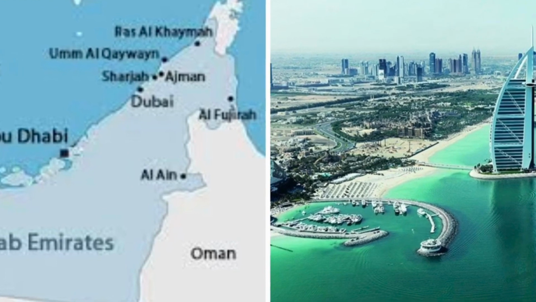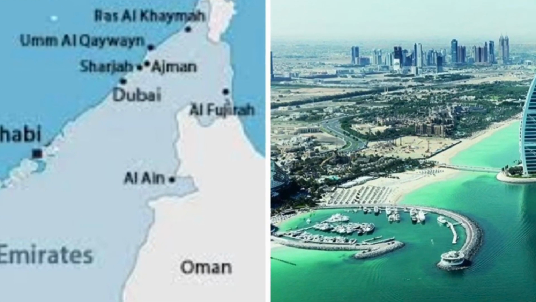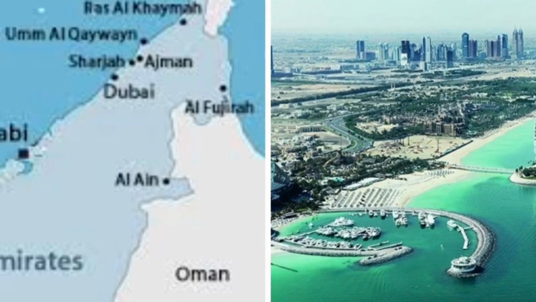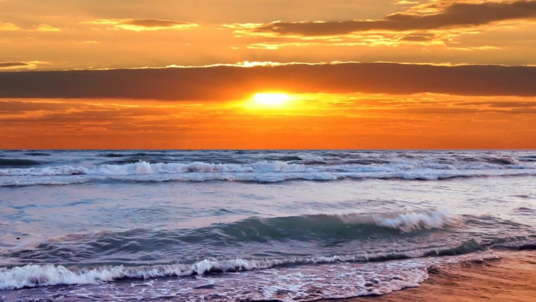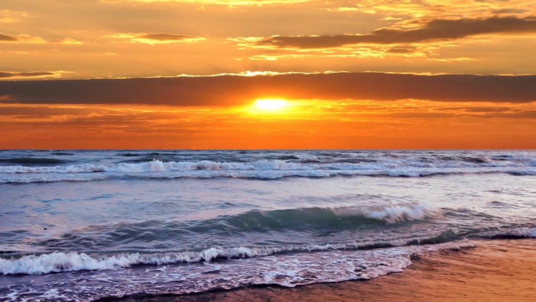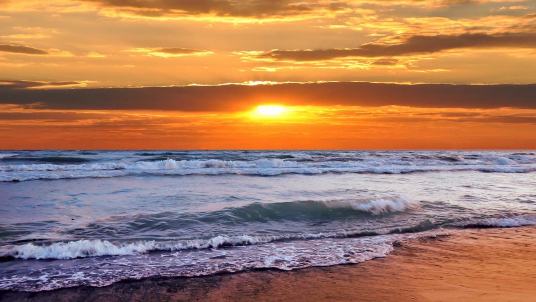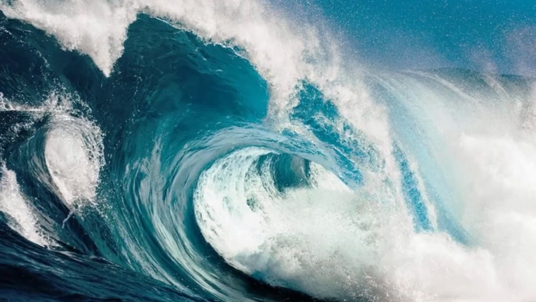This is the coastline of UAE to the left, and to the right is an example of a coastal area. Let's look at waves and tides. We use these terms when we look at the sea, but most of the times we end up using the wrong terms. So let's look at each of them and understand what they actually are.